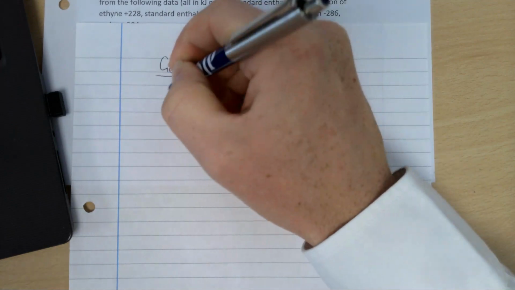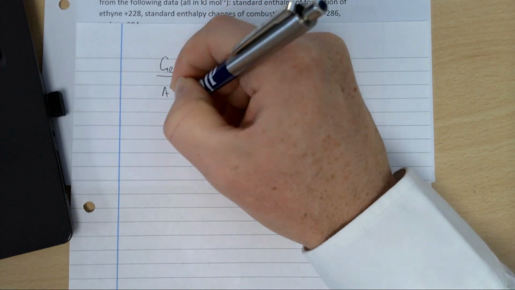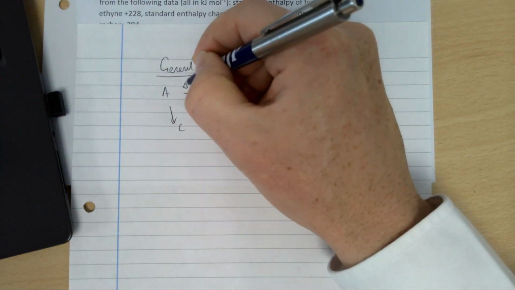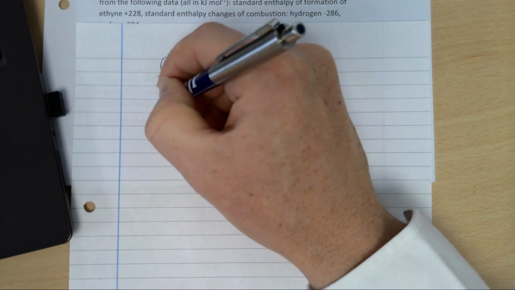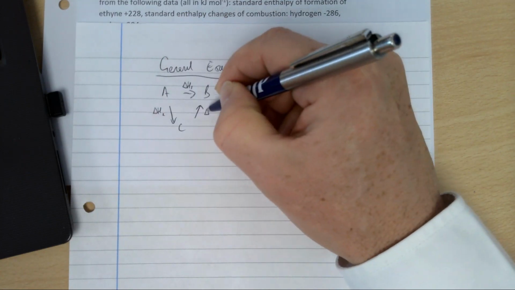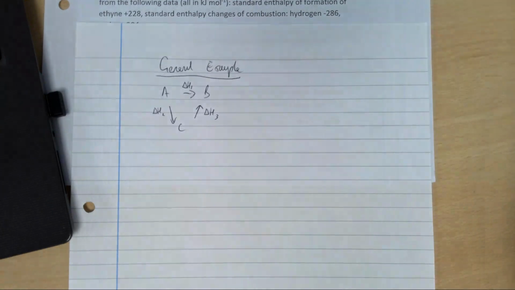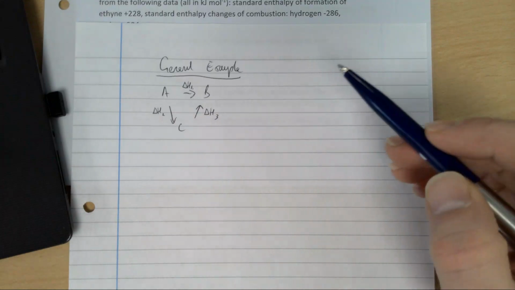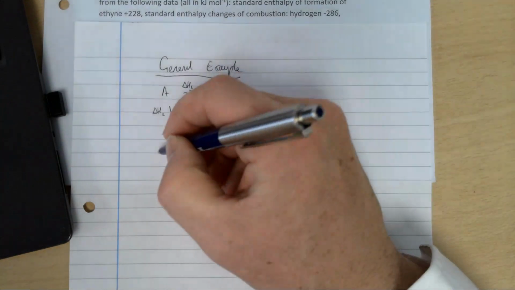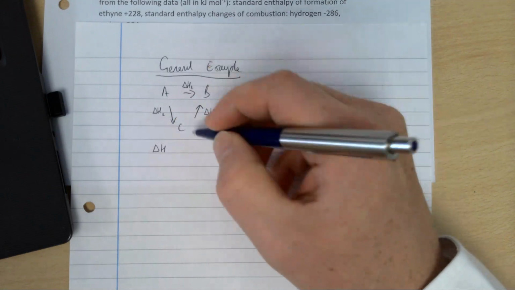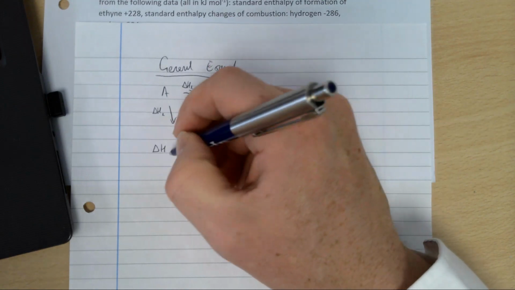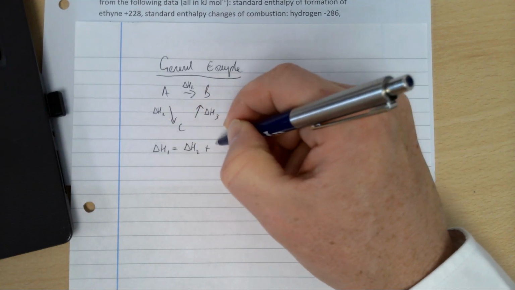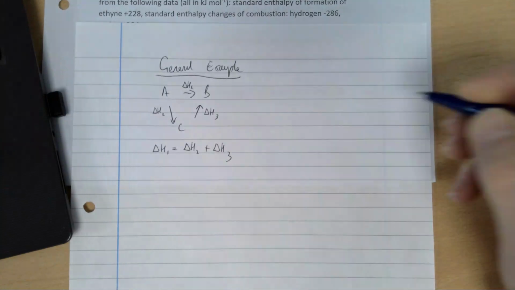So the one I showed you a minute ago is A turning into B. You don't need to write this out again, but going to C and then up to B. Delta H1, delta H2. The numbering of delta H, I've just decided to call it that, completely arbitrary. I could call them delta H X, Y and Z. Doesn't matter what they're called. We just understand that in this example, the clockwise arrows, which is delta H1, equal the energy changes associated with the anti-clockwise arrows, delta H2 and 3.